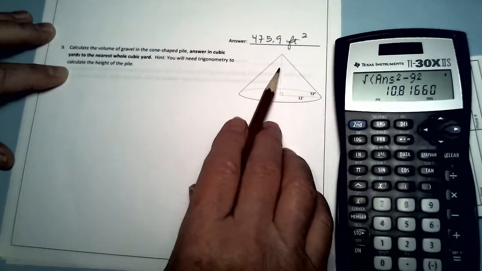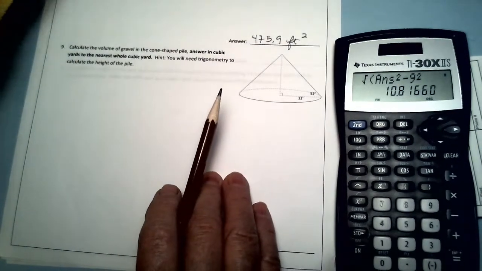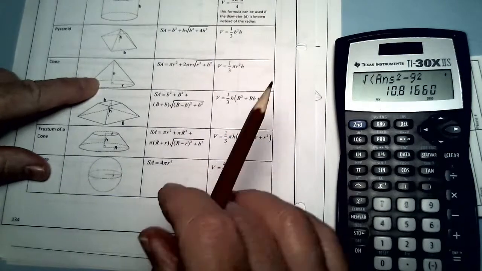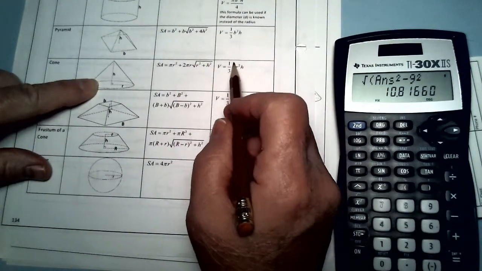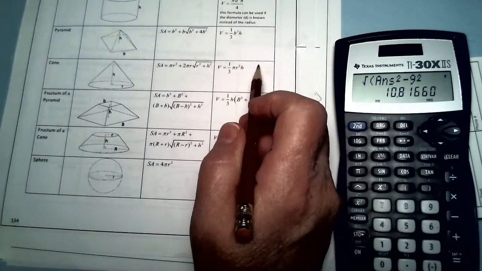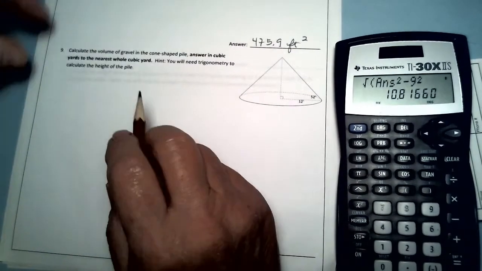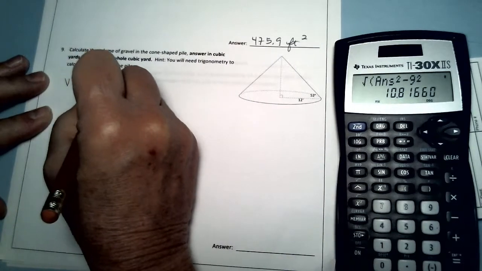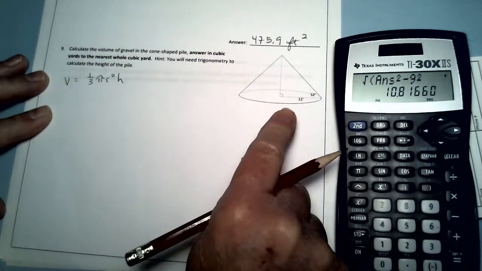Well, let's see. I want the volume of this guy. So let's find this figure in our appendix. And there he is right here. Here's the formula: 1/3 pi r squared h. And that's what I'm going to be using. So the volume is going to be 1/3 pi r squared h for that guy.